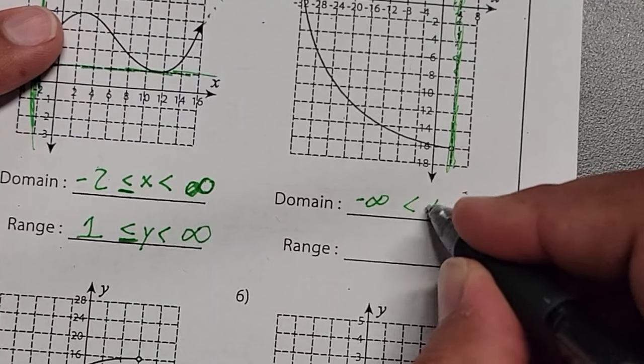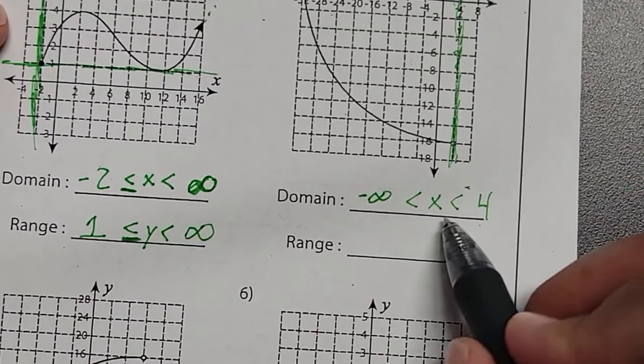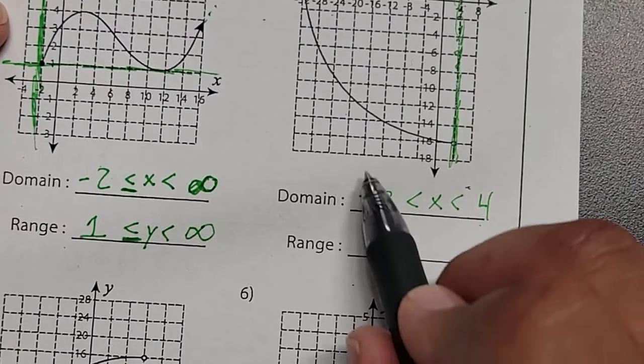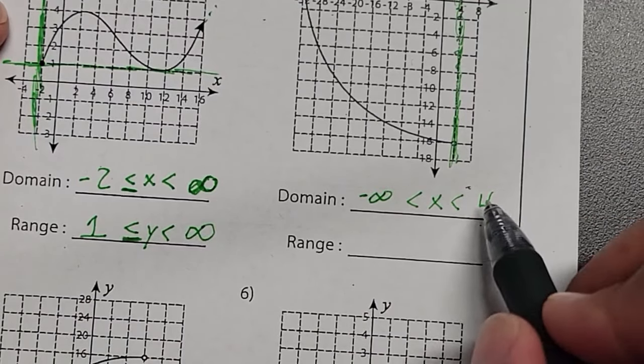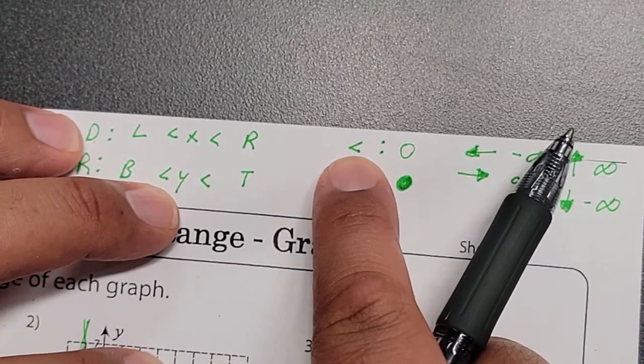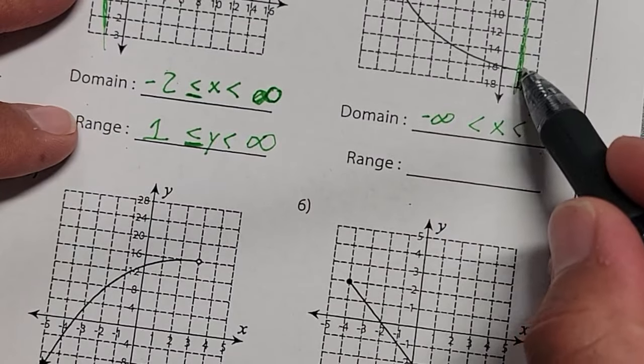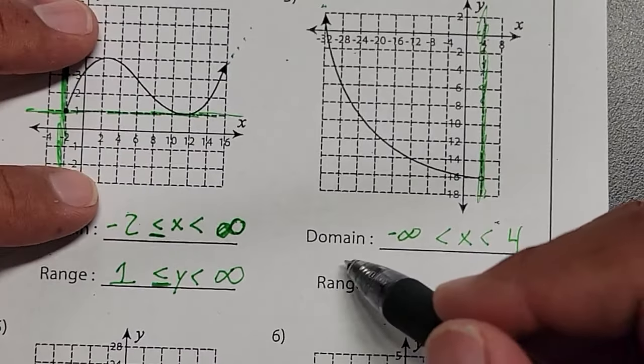Go ahead and put your format, X less than. Now, do not put a line under here, right? Now remember, infinities never get a line, but this 4 is an open circle, so you don't put a line under it. It doesn't touch. Okay, it gets really close, but it doesn't touch the 4.